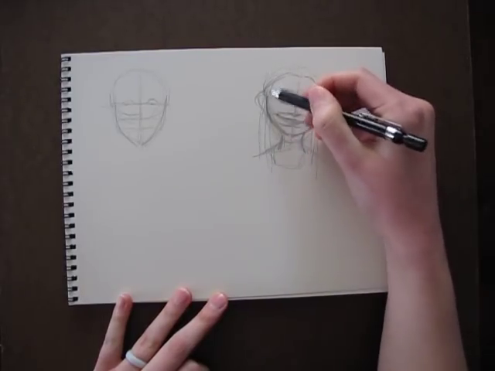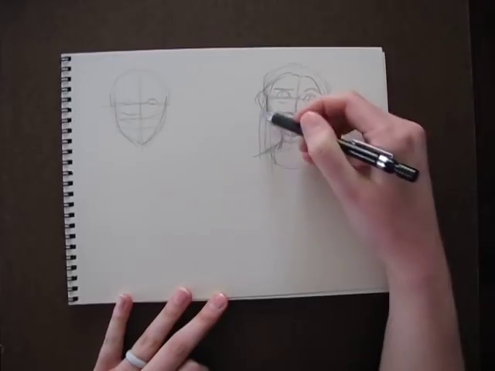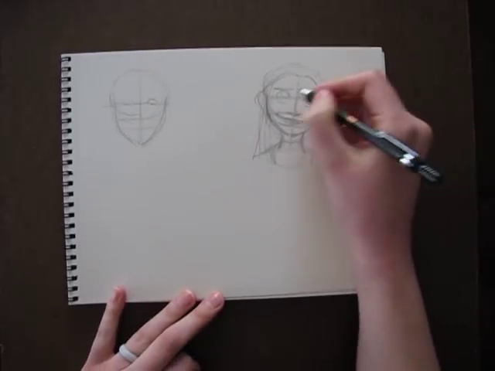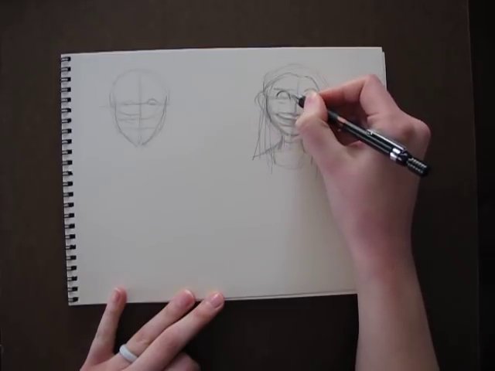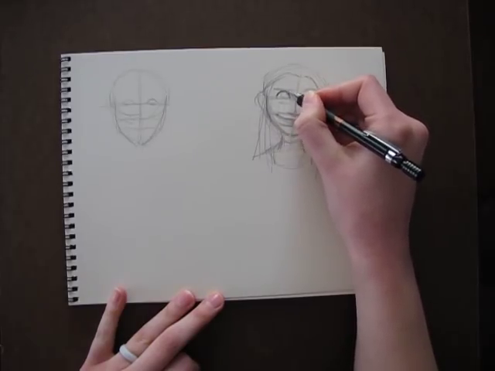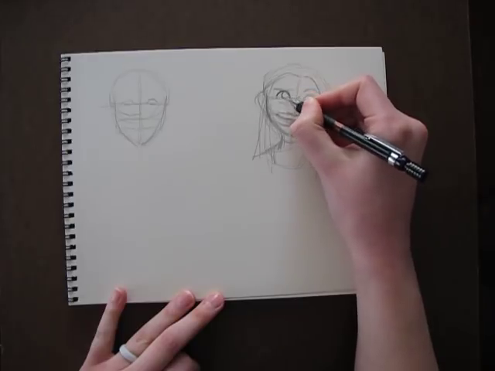And once I have this scribble, I can go in and begin to darken the lines that I actually want to keep, because everything else gets erased.